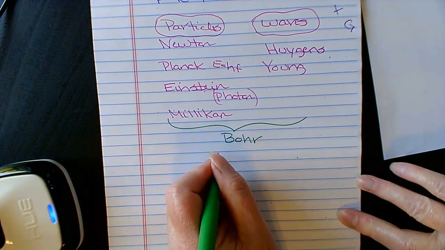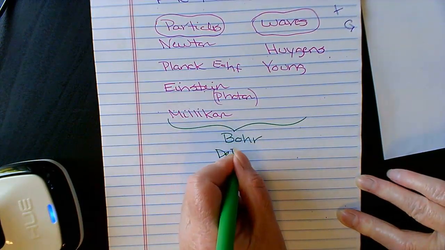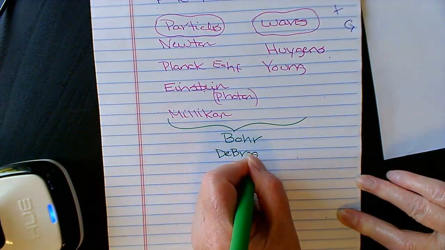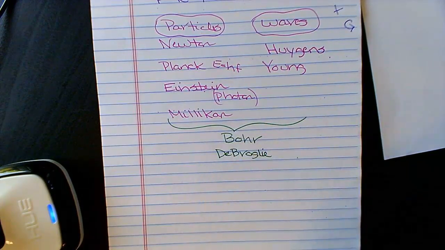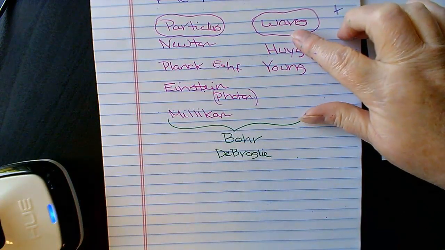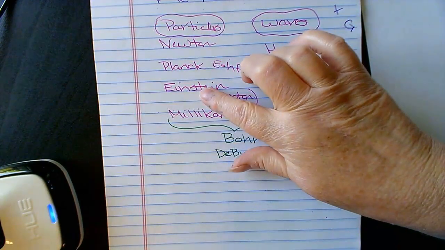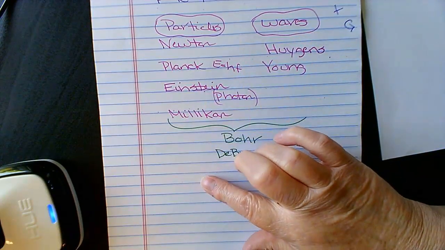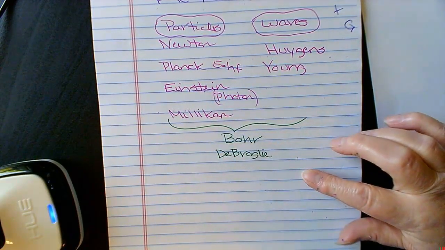And then we have another guy named de Broglie. De Broglie was about 23 years old. He was a college student, and he believed in the beauty or symmetry of nature. He said, well, if light, which we thought was a wave, can be a particle, that means particles can probably be waves.